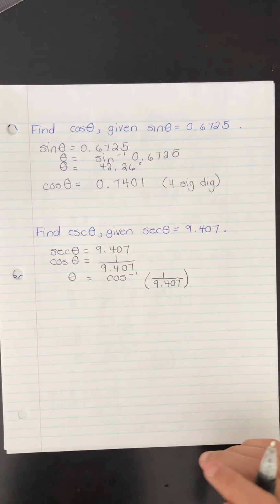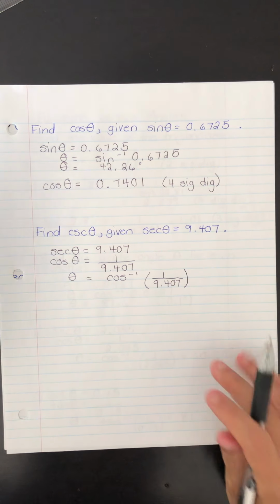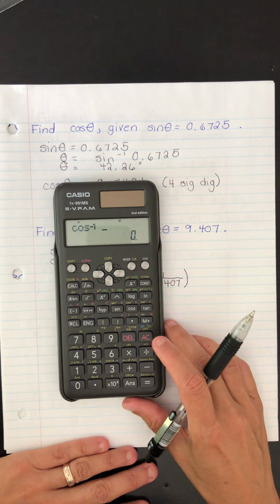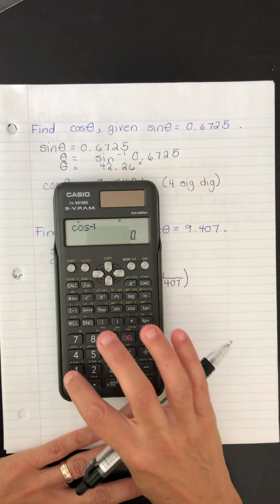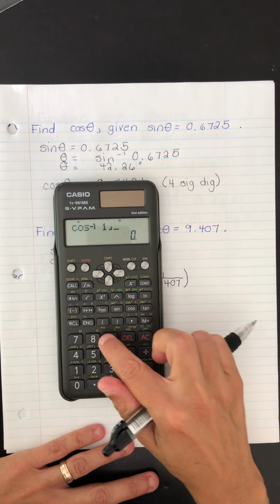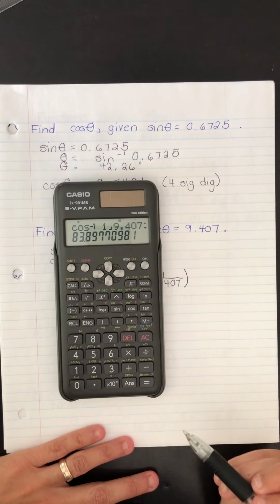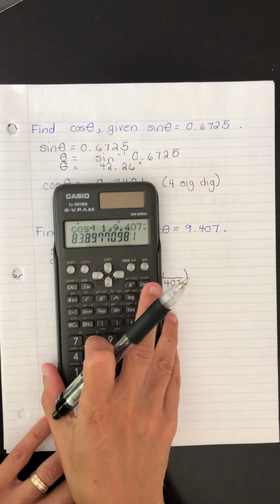So we begin like that. Okay, so cosine inverse, and now 1 over 9.407 equals, and we get this for the angle.